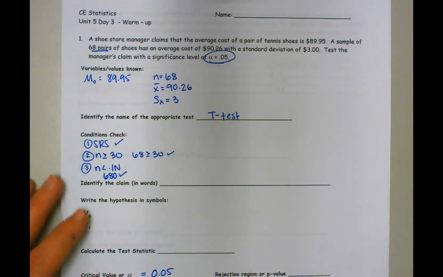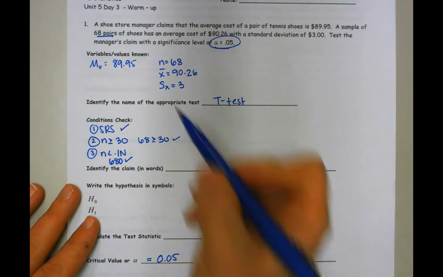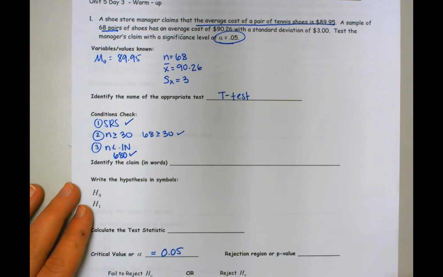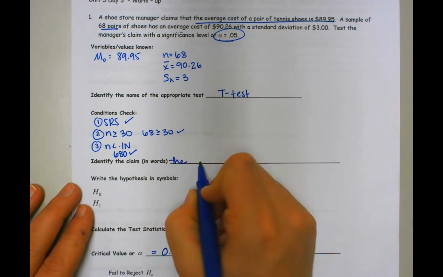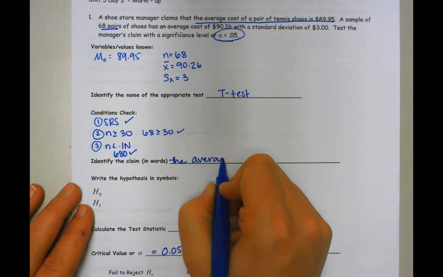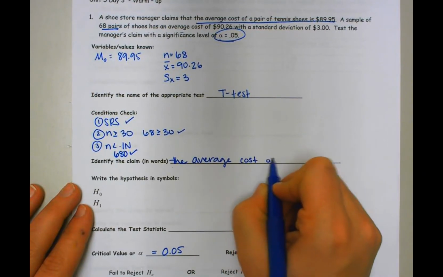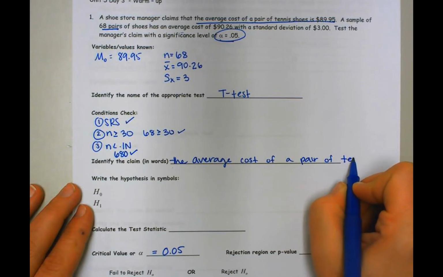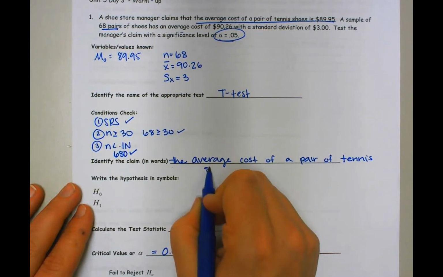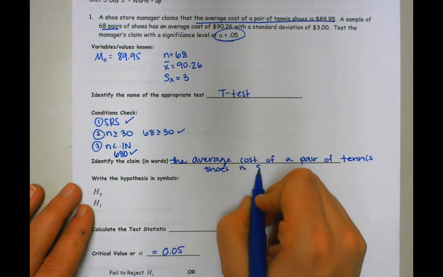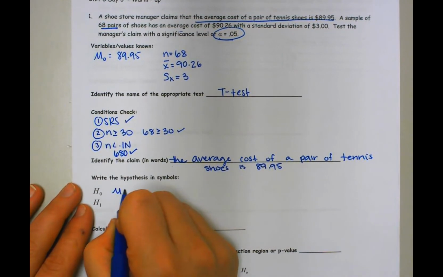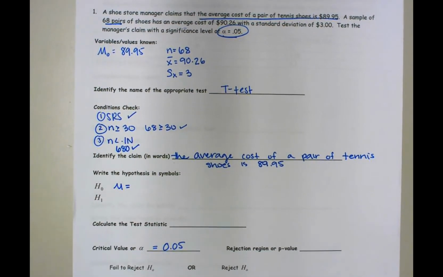So then we're testing that the claim is that the average cost of shoes is $89.95. So that would be our words: the average cost of shoes. In this case, our null hypothesis always represents equality.